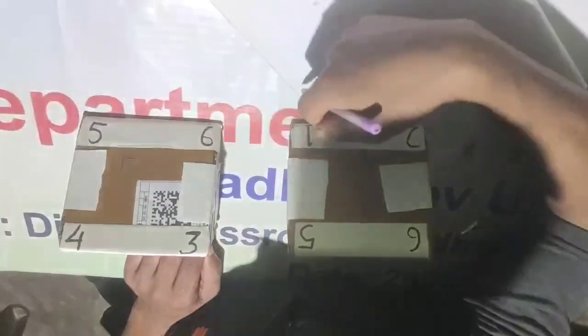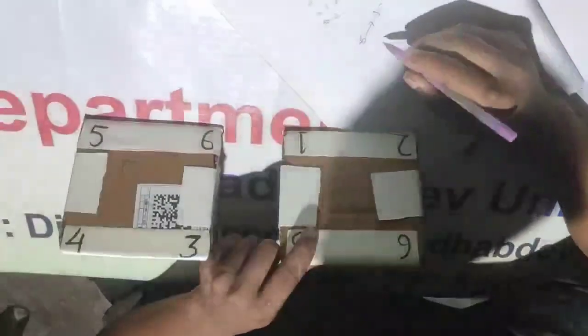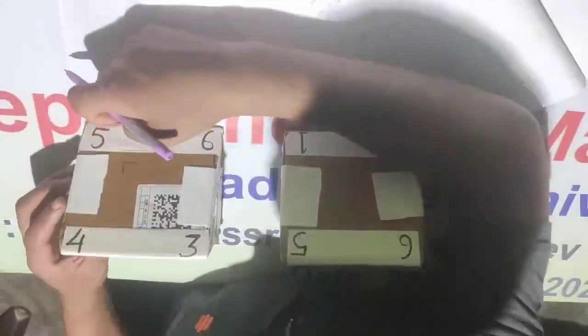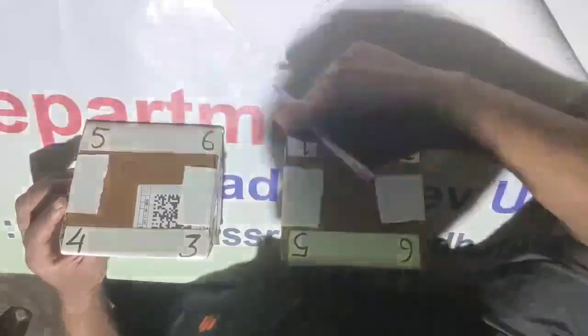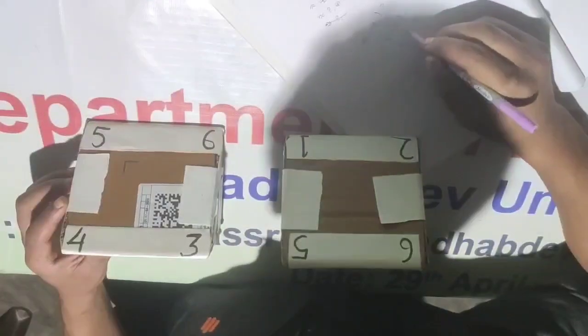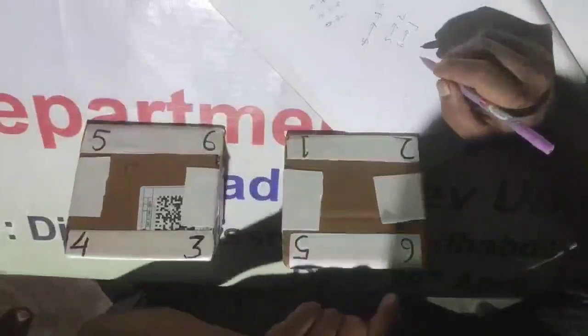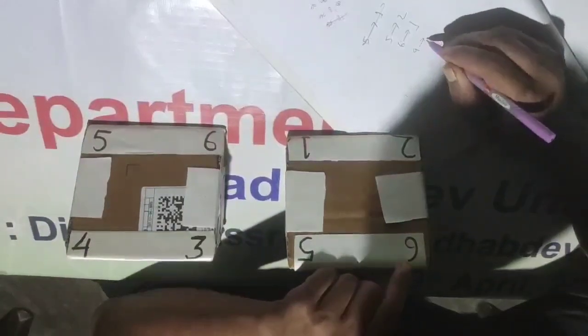But this is the position of 2. That means 5 goes to 2, and 6 will go to this position, which is the position of 1. That means 6 goes to 1. Similarly 4 will be here, but this is the position of 6. 4 goes to 6, and 3 will be here.